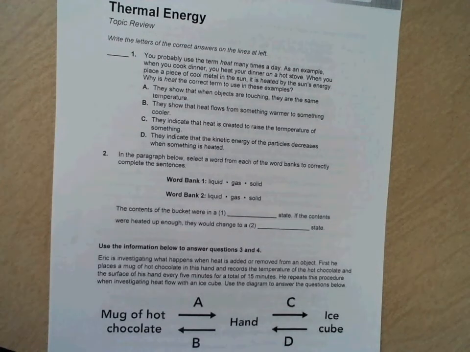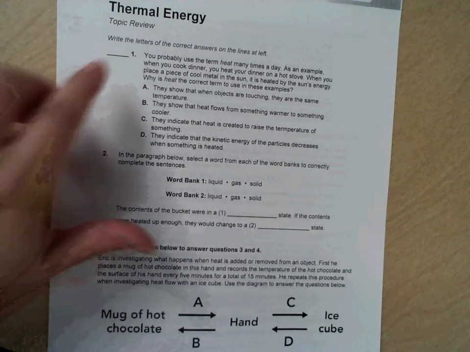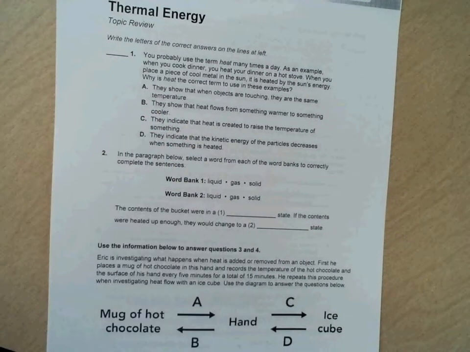It says you probably use the term heat many times a day. As an example, when you cook dinner, you heat your dinner on a hot stove. When you place a piece of cool metal in the sun, it's heated by the sun's energy. Why is heat the correct term to use in these examples? Well, the correct answer is B. They show that heat flows from something warmer to something cooler. Okay? Heat is the thing that flows from warmer to cooler.